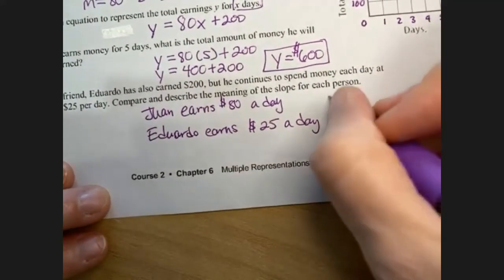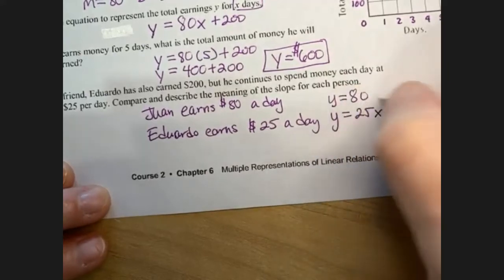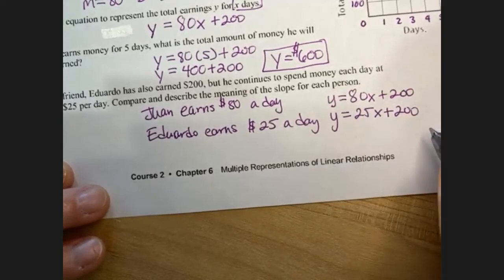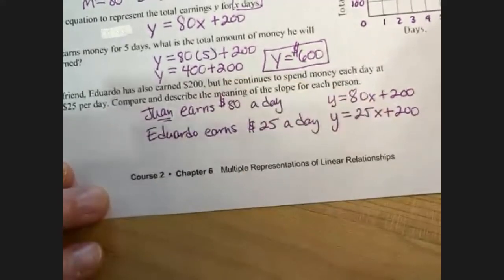also. So which one has the steeper slope? And you can say who's earning a greater rate of change. And of course, we know that Juan is in this situation.